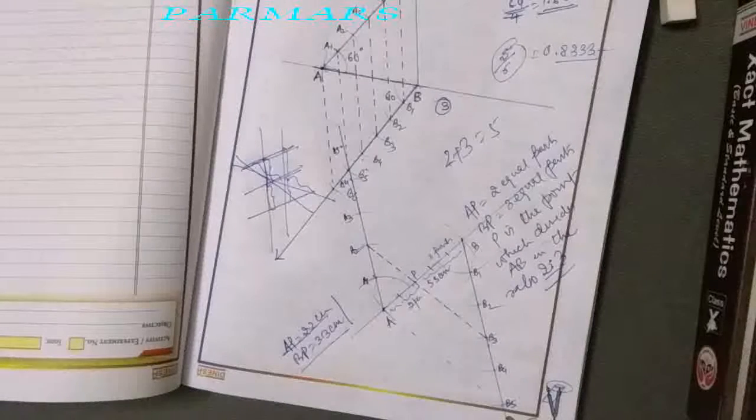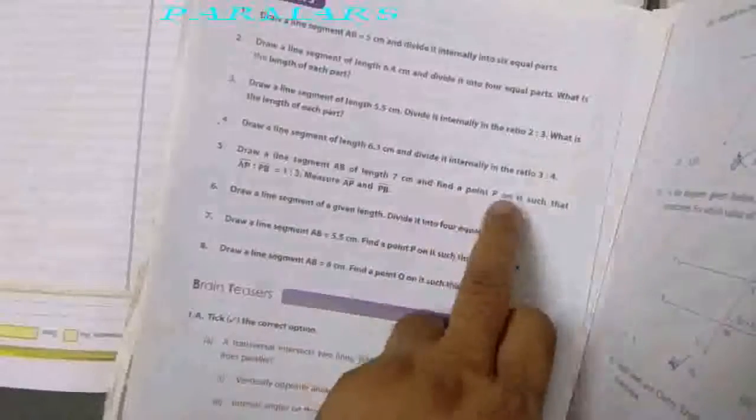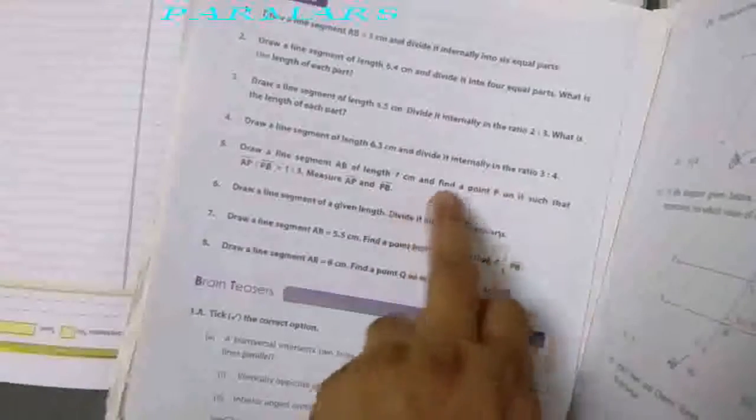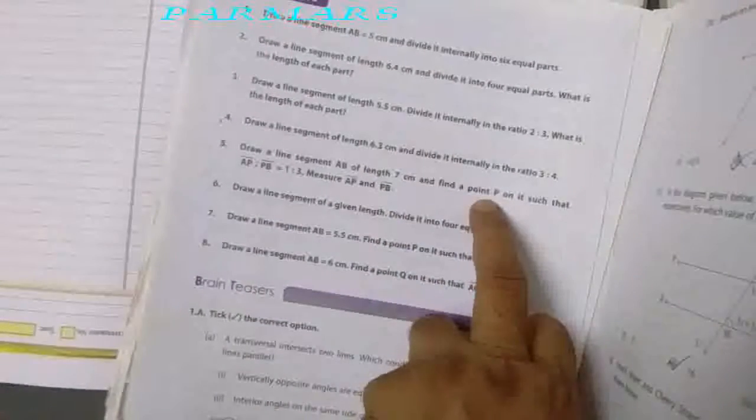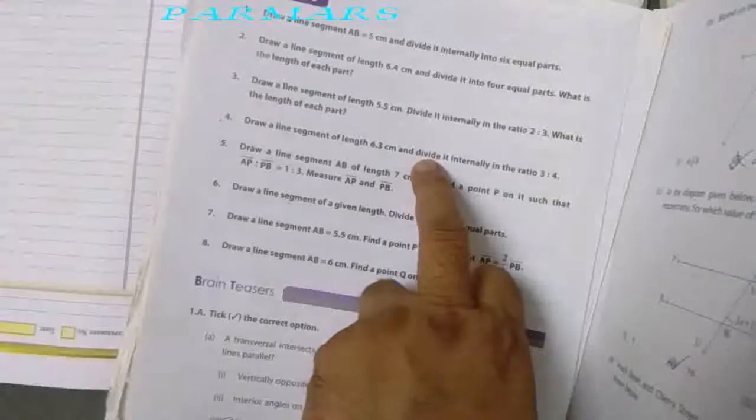In the fifth question, the language is changed. What is the language? You have seen: draw a line segment AB of length 7 cm. Find a point on it such that AP is to PB equal to 1:3. It is not written divide, it says find a point. How can you find the point? Just by using division geometrically.